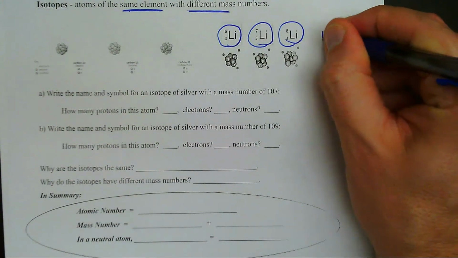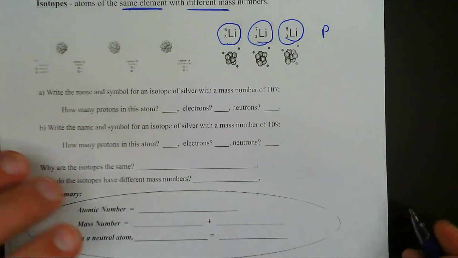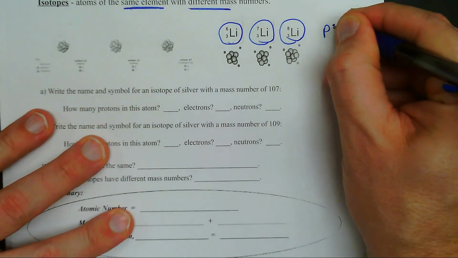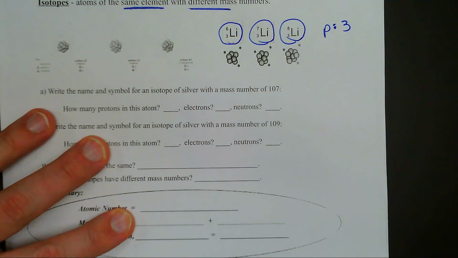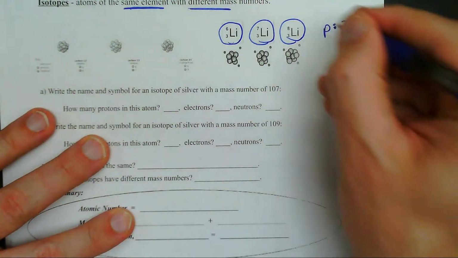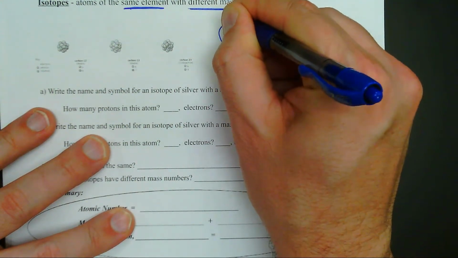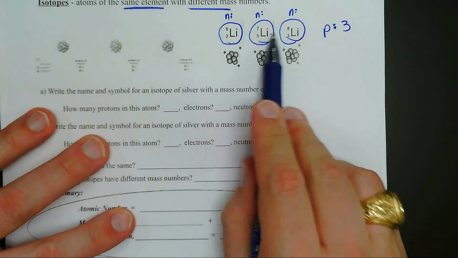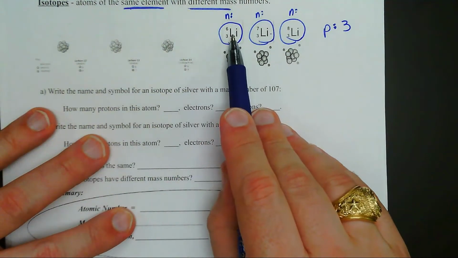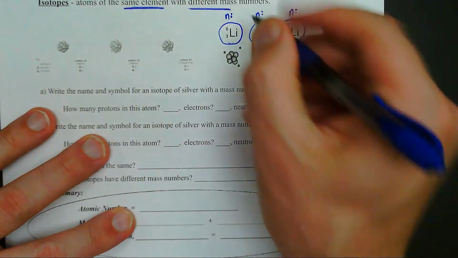So if you were asked about the number of protons on these questions, the protons would be 3 every time. Okay? Those always have 3 protons. Now, what if you were asked about the neutrons? That would be different for each of these isotopes. Okay? 6 minus 3.